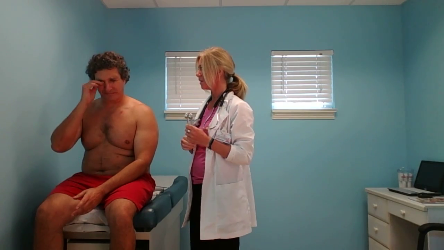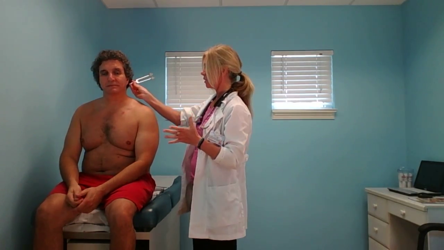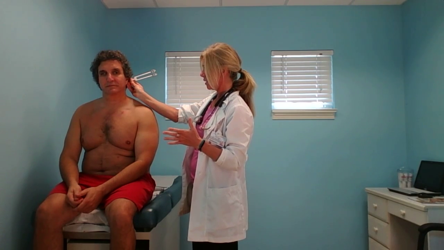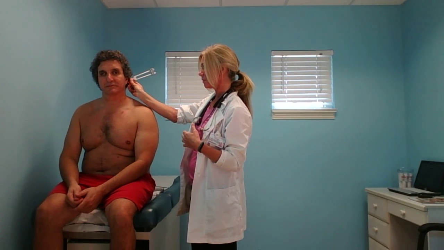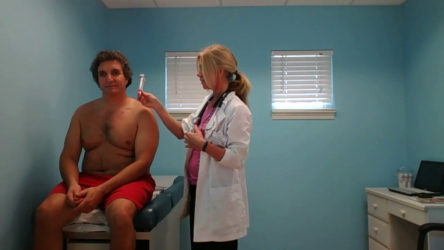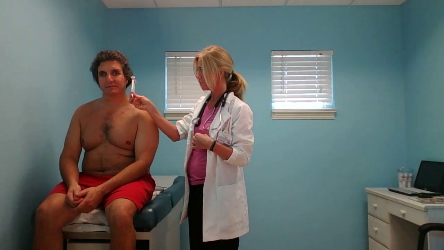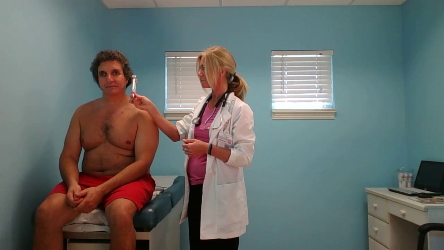Next, we're going to assess bone conduction versus air conduction in his hearing. And I'm going to go ahead and place this on his occipital bone behind his ear for bone conduction. Tell me when you stop hearing it. Stop. And then the front of the ear. Tell me when you stop hearing it. Stop. Okay, great.